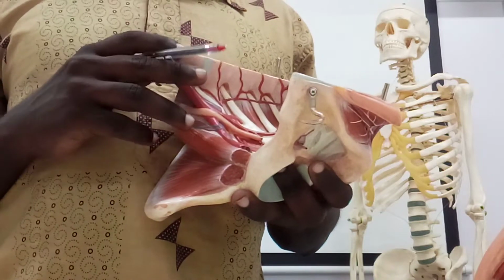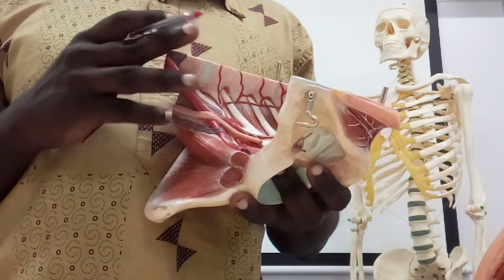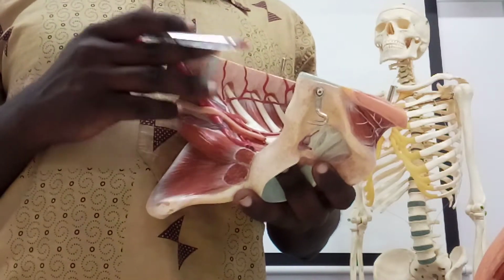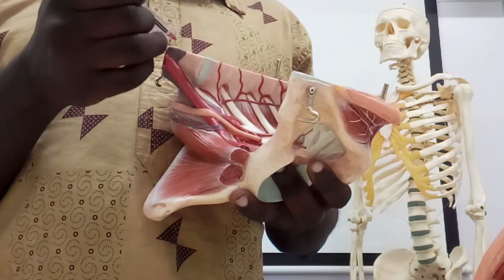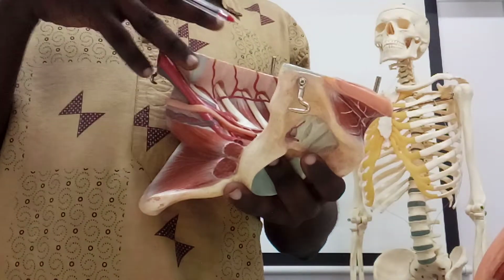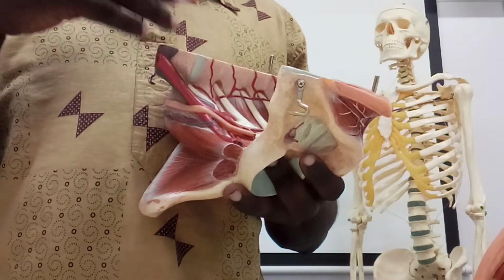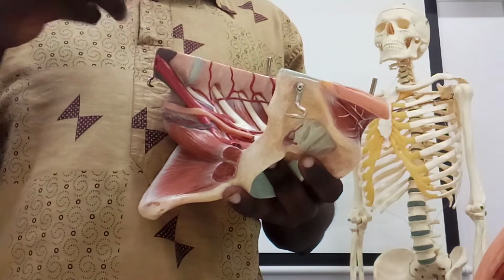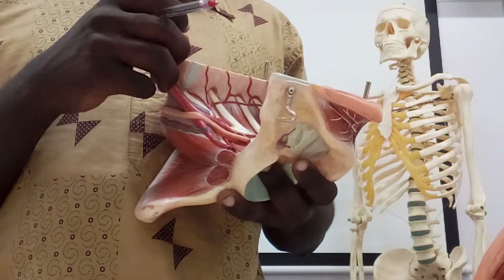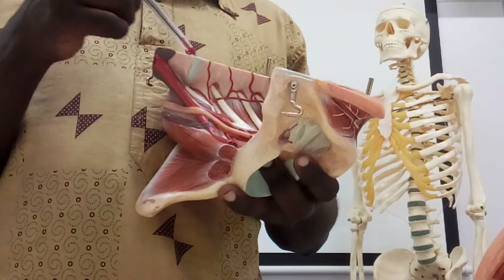So remember that, apart from this internal iliac artery, we even have the median sacral artery, which arises at the bifurcation of the abdominal aorta into common iliacs, at its middle portion.